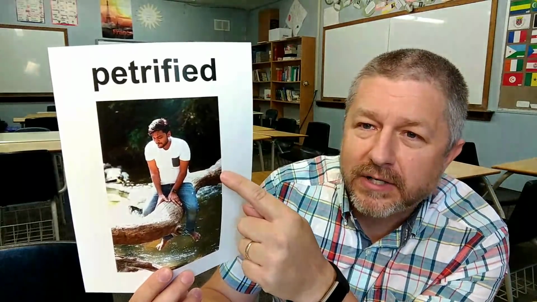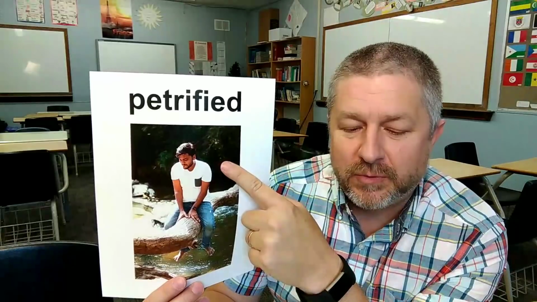The next one is petrified. So again, I don't want to talk about the 10 simple English words for feelings. When you're petrified, you're scared, okay? You're afraid. So this guy, he's out on a branch above a river, and I thought he looked a little bit scared. So when you're petrified, you're really scared. I don't like snakes. If I saw a snake, I might be petrified.